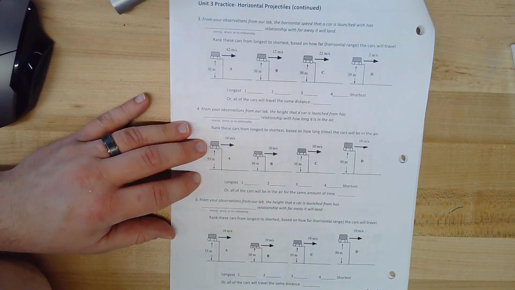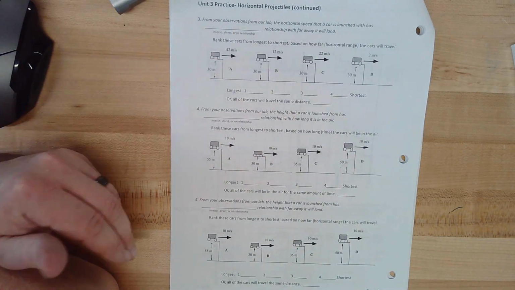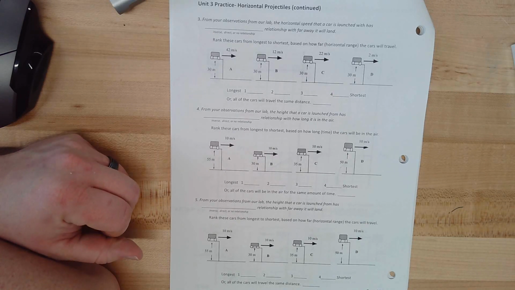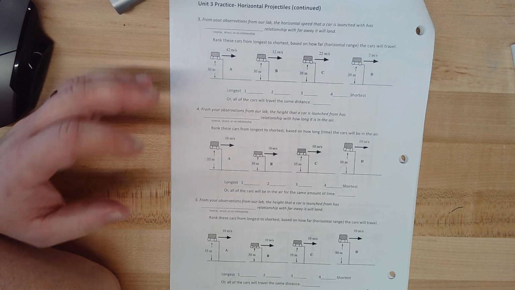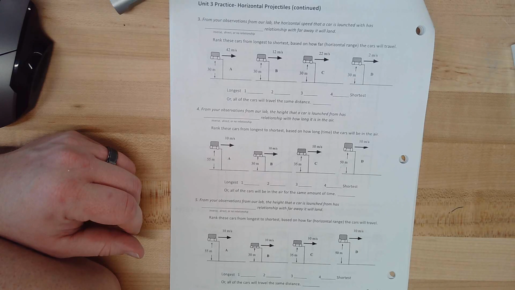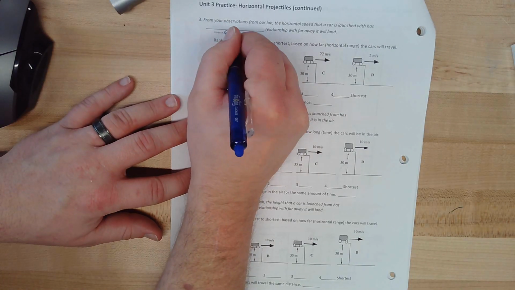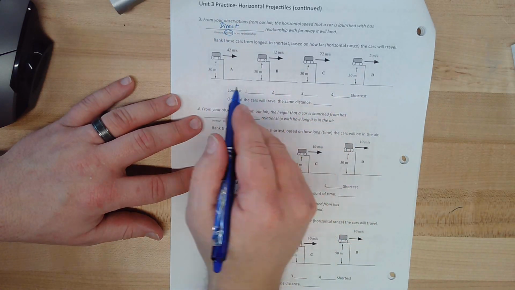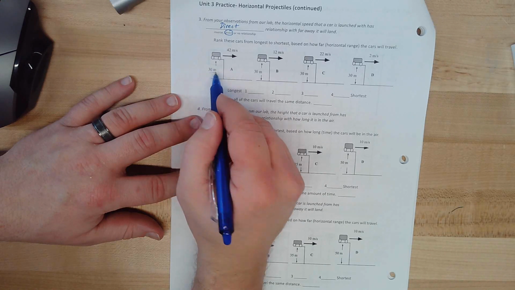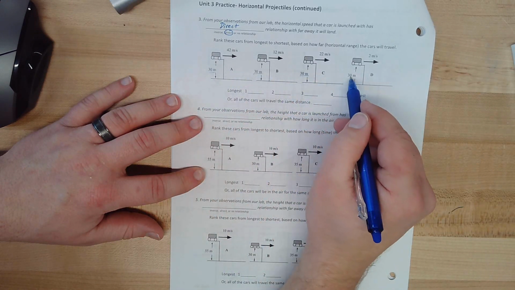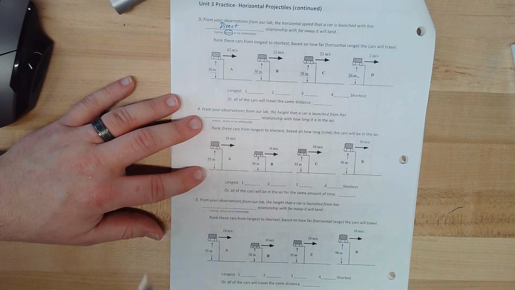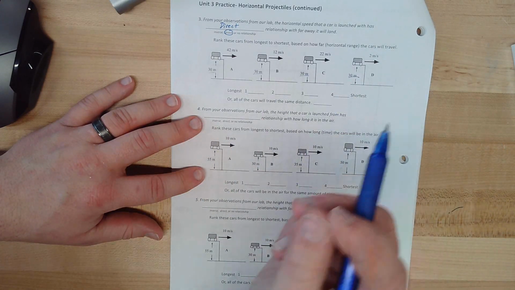Now, as we continue through these practice problems, we're going to ask you a few more of that same style of question about each variable that you could change for the car. So, from our observations in lab, we noticed that the horizontal speed that a car is launched with has a direct relationship with how far away it will land. So if we're looking at these, we'll note they are all going off the same cliff. Each one is 30 meters tall. What that means is they will all have the same amount of time in the air.